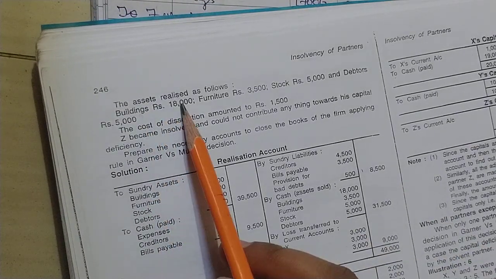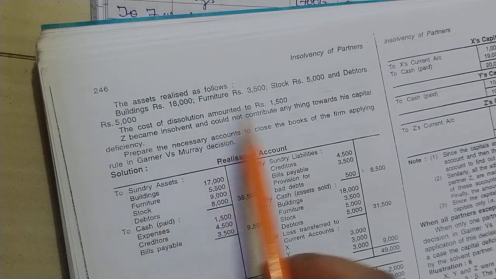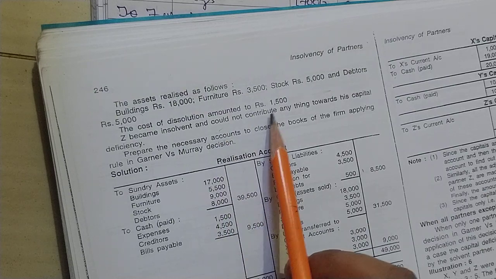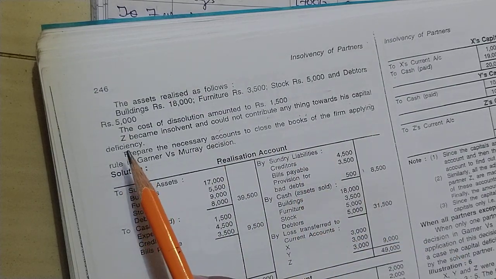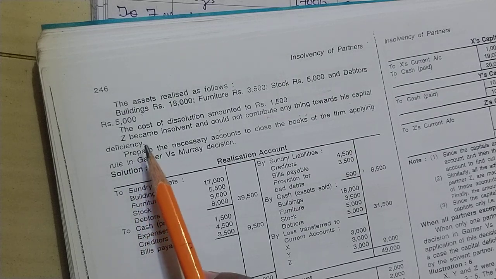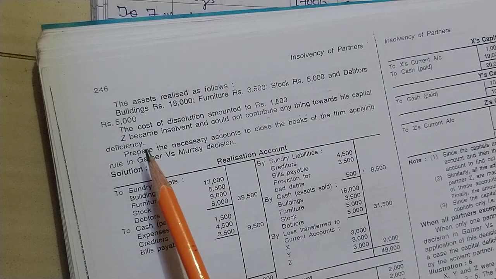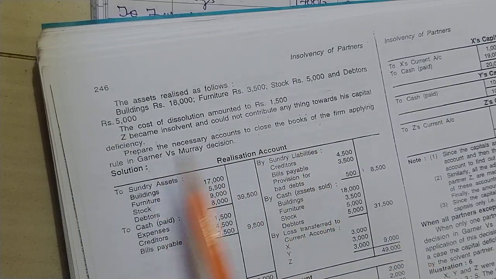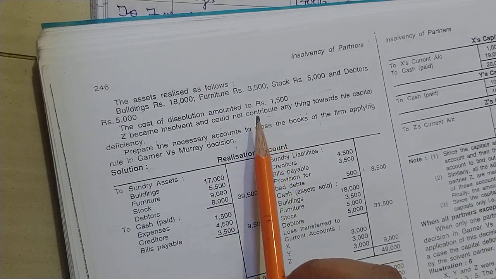The assets realized are as follows. You have assets realized data. The cost of dissolution is 1,500. Z became insolvent and could not contribute anything towards his capital deficiency. He could not bring even 1 rupee from his private assets. So Z brought nothing in cash to the business and he is the insolvent partner. Prepare the necessary accounts to close the firm using Garner versus Murray decision. Now we shall move to the solution part of the problem.